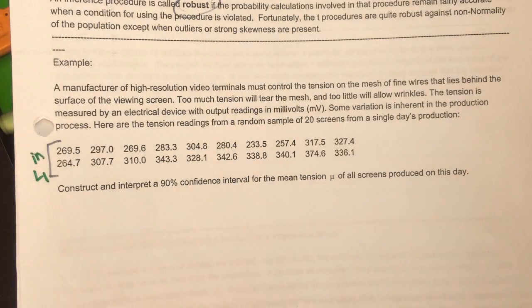Okay, so the problem we're going to work today, and there are like 2 other things we're going to talk about. I swear we're going to finish the notes today. It's going to be great.